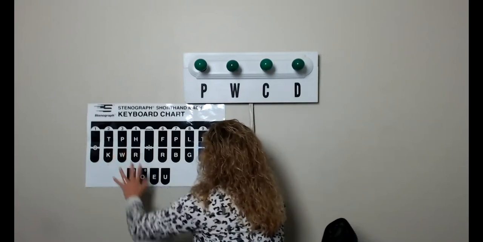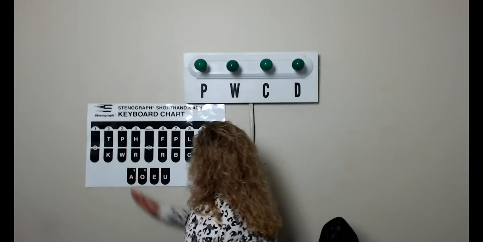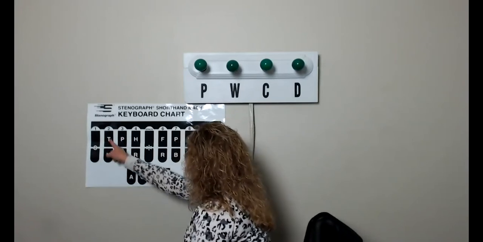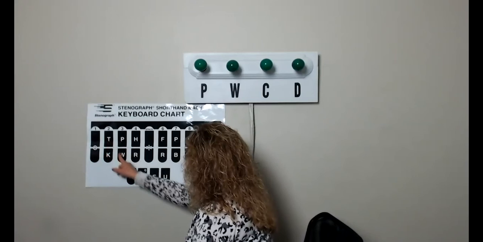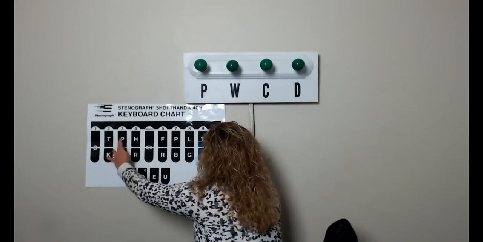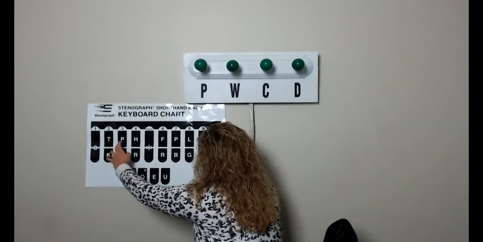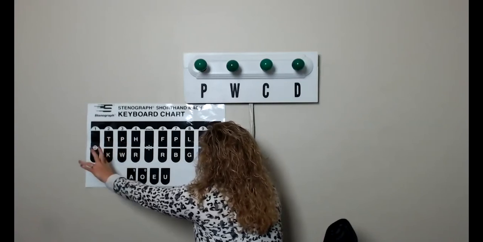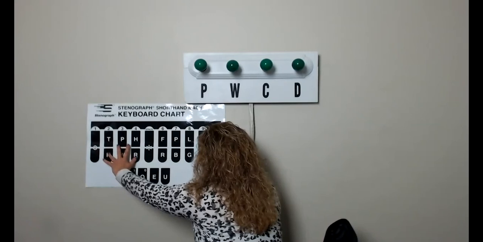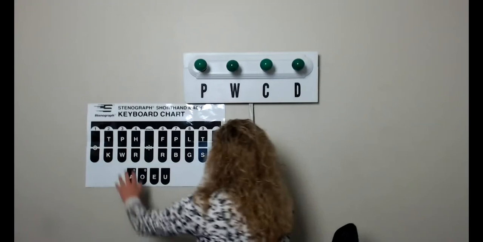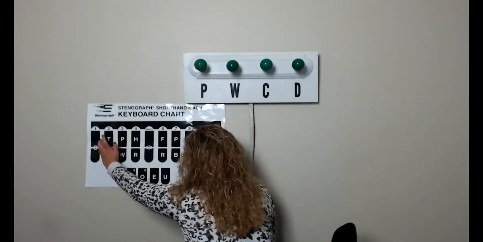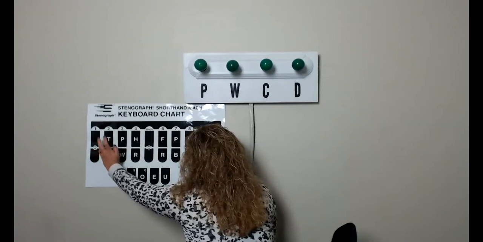KW kind of looks like Q, you know, the way it sounds. Okay, so KW is our Q. X is the KP. This is how I remembered it: X is actually two lines that crisscross each other. So the X is one of those that's crisscrossing the other one. The X is the KP. All right, so you're going to use your ring and middle finger of your left hand to do the X. Okay. Then we've got our Z, which is the STK, using our pinky and ring finger.